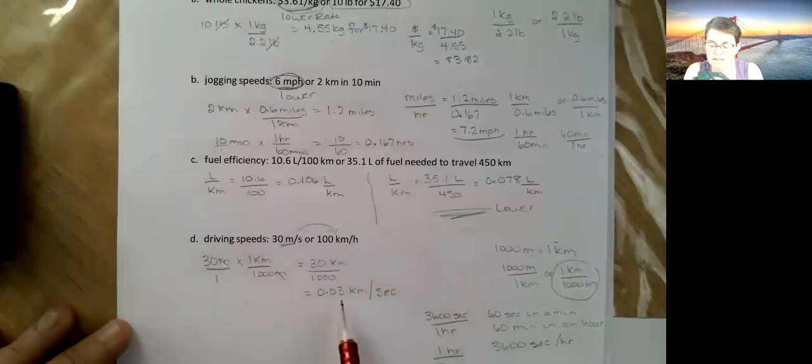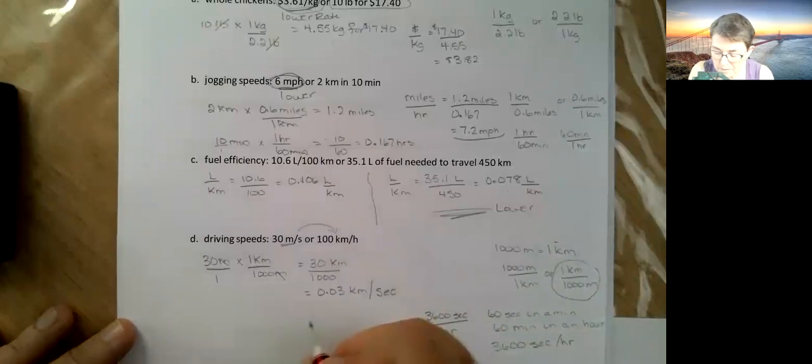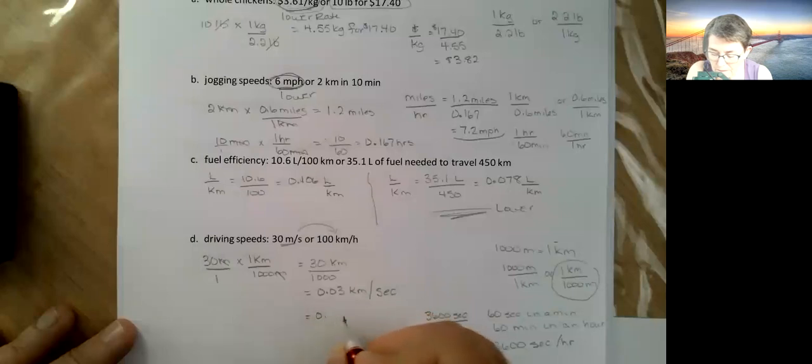So I want to take this answer in kilometers per second, and I want to make it in hours. But I also want the hours. Sometimes I hate conversion factors. But I also need my units to work out, and hours has to be on the bottom. So let me show you. 0.03 and seconds times. Now I'm running out of room. I'm sorry.